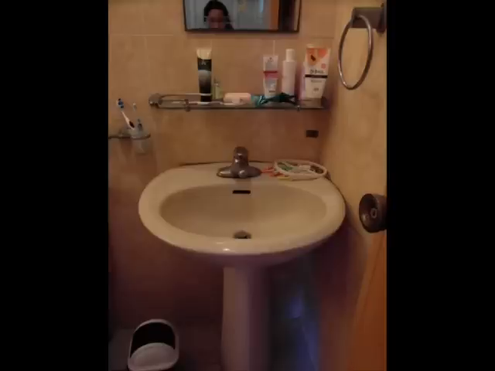This is the lavatory with mirror where we do the hand and face washing. This is the water closet. I bet you already know what that is for. This is the shower area with smoke glass light.